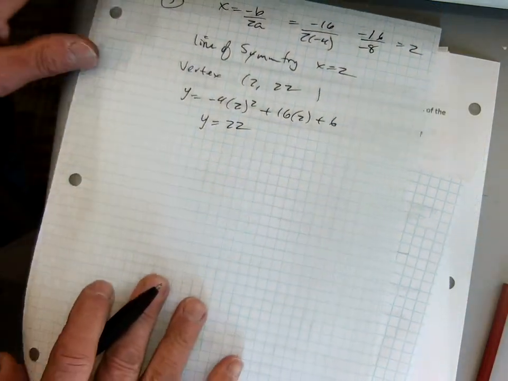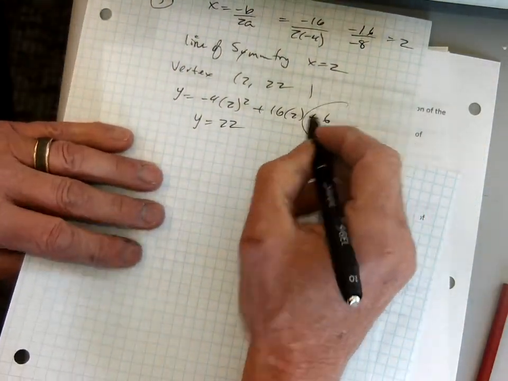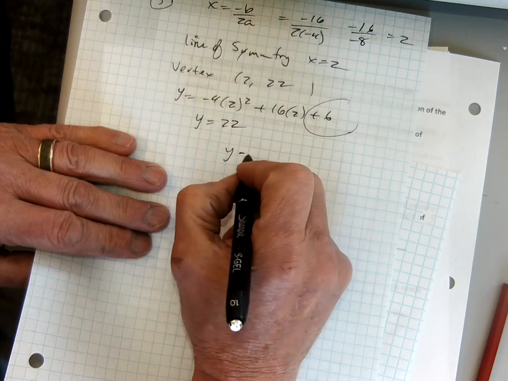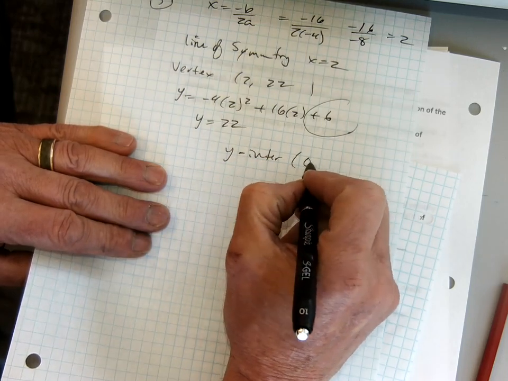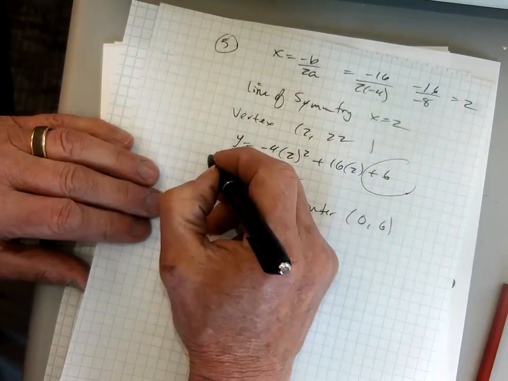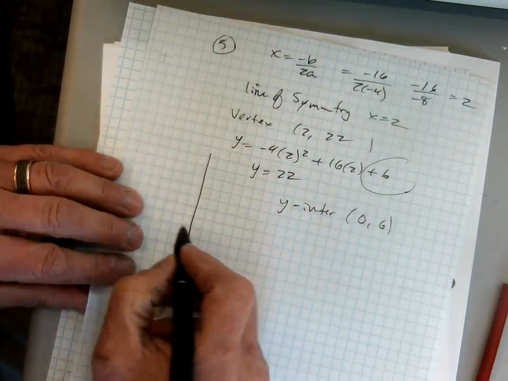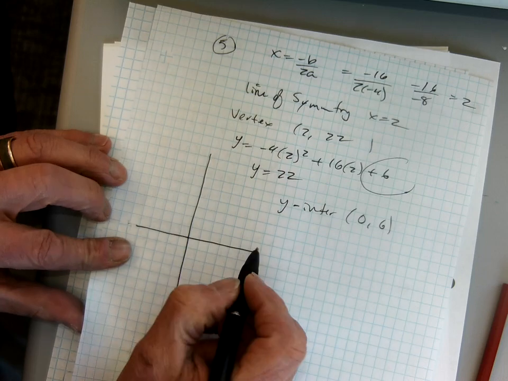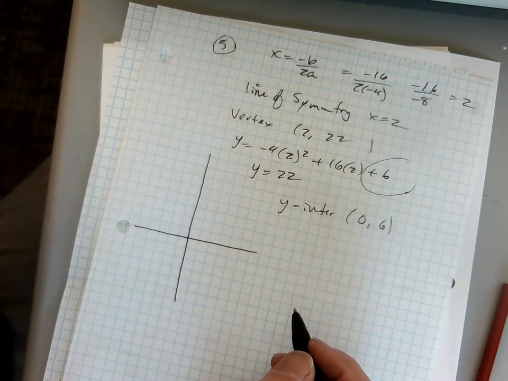I need the y-intercept. Well, that's pretty easy. It's right there. My y-intercept is at 0, 6. And so I've got enough to graph it. I really do. I know for sure, and I don't need the x-intercepts.